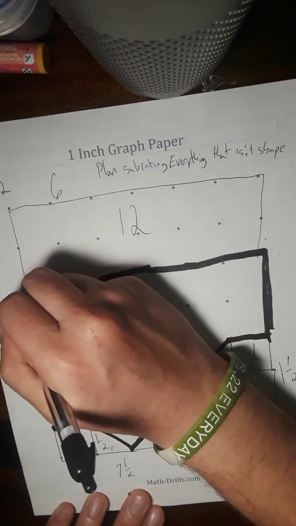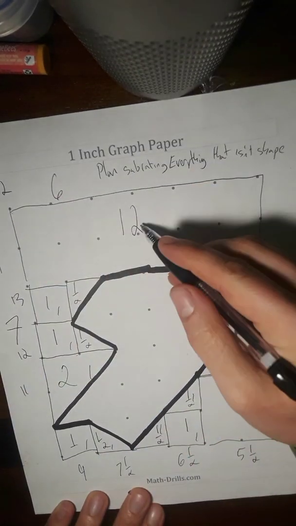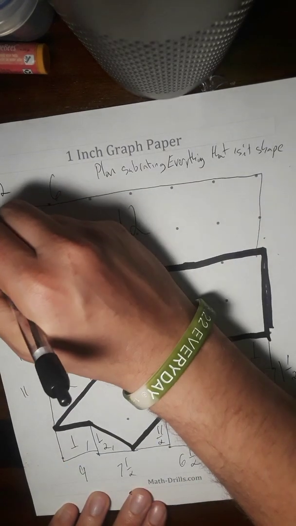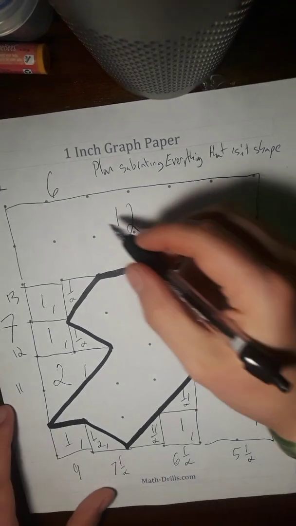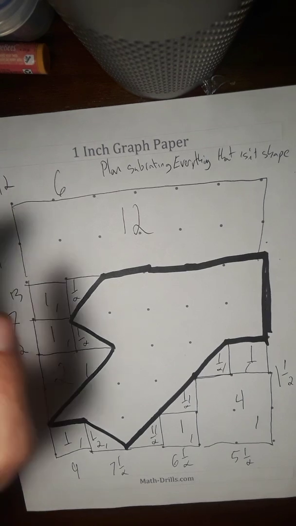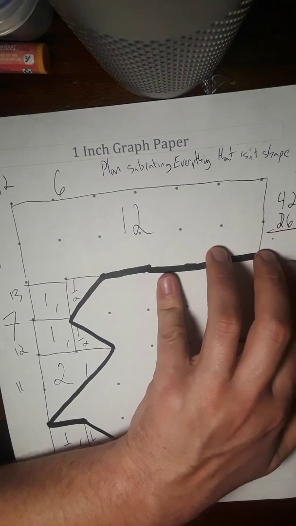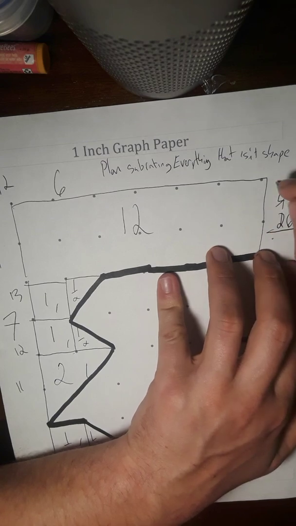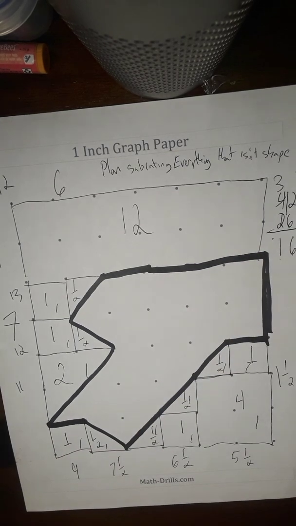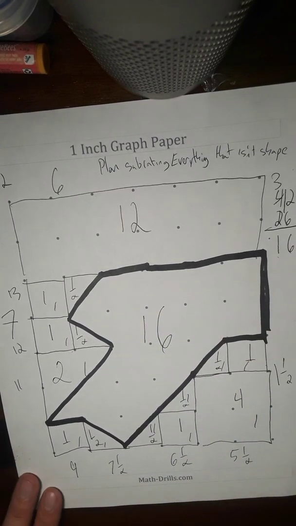Plus another one, that's going to be 13. Plus a 1 for each of these triangles, that's going to be 14. Plus this one up here, that's going to be 26. So we have 26 of all these little pieces together, minus 42. Taking this out, that's going to be 16. So the entire area of this shape right here is going to be 16.